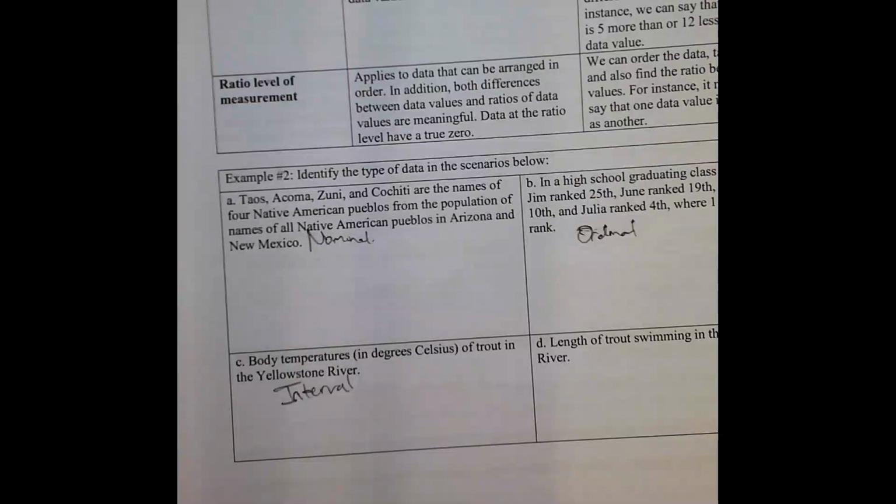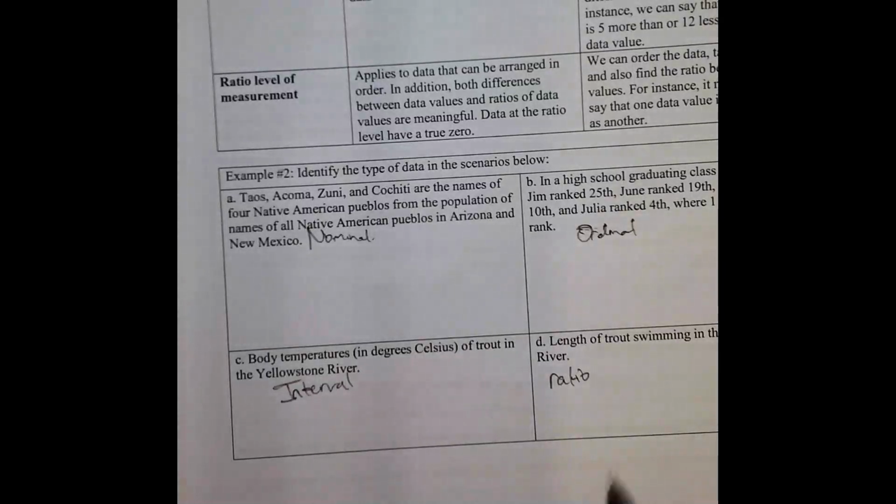Now, the length of trout in the Yellowstone River is at the ratio level. Do we have a true zero here? Yes, because you start at 0 and work your way up. If you had an 18-inch trout and a 6-inch trout, you would say the 18-inch trout is 3 times as large as the 6-inch trout. So we can make a meaningful ratio of the trout lengths. That is a ratio level measurement. You can order the data, take the differences, and also find the ratio between the data values.